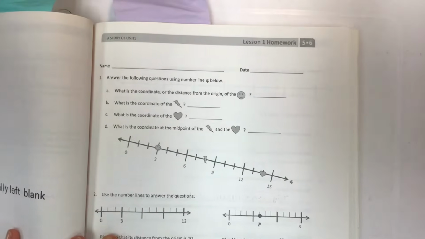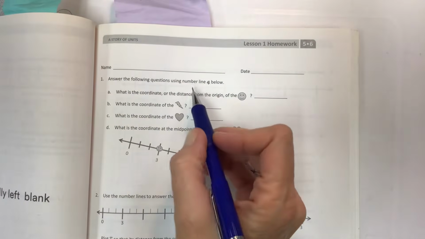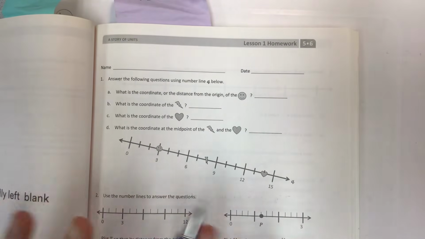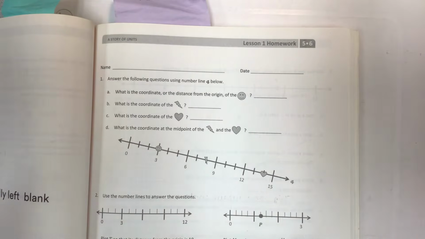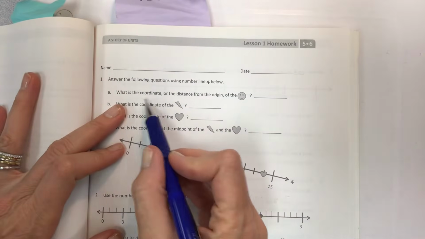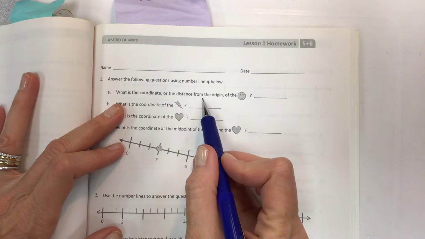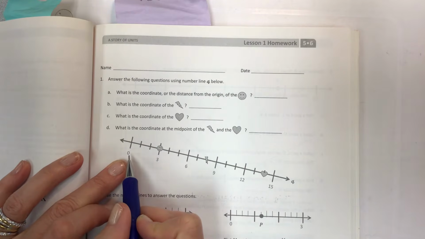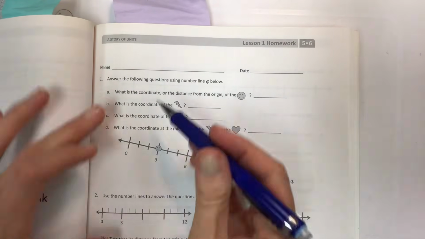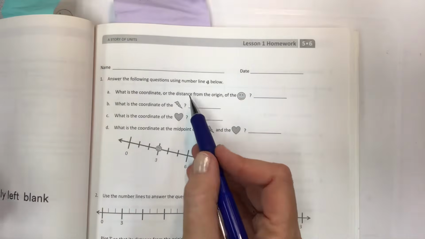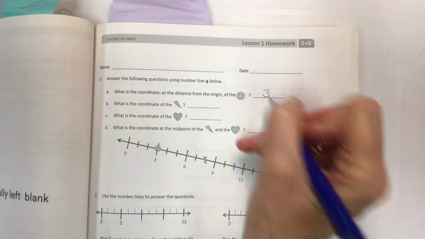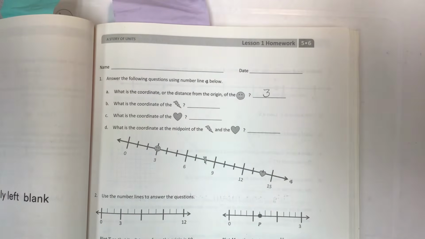Into the homework now. Answer the following questions using number line Q below. So you're going to look at this, and then it starts out nice and easy. Thank you, Eureka math people. What is the coordinate or distance from the origin of the happy face? So if this is our origin, again, starting with that 0, what is the coordinate, the distance, the address, the location? Where does the happy face live? Simple. It lives at 3.